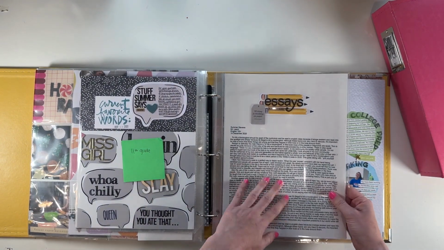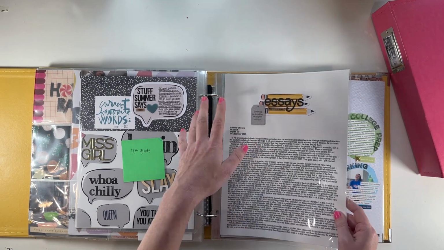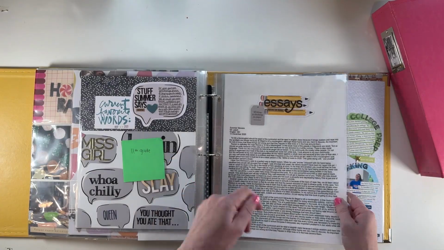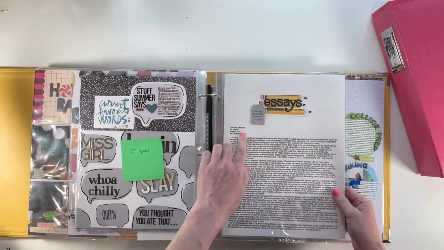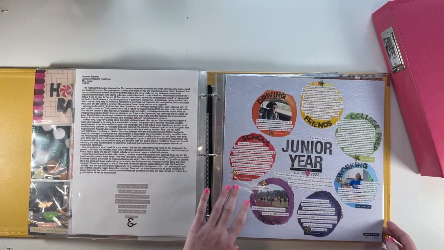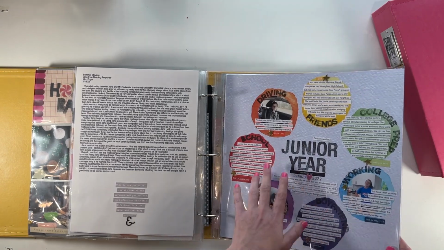Here I put in some essays that she wrote. I just printed them out, copy and pasted them from whatever she sent them to me, and printed them out using, I think this was the Right story kit, just to add a little bit on here. This was a layout I did recapping kind of spring of her junior year.